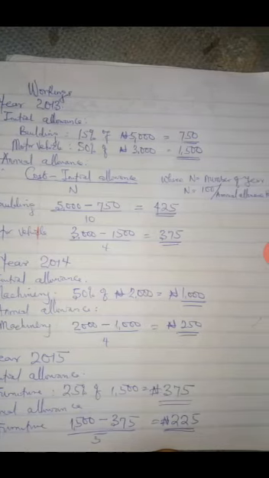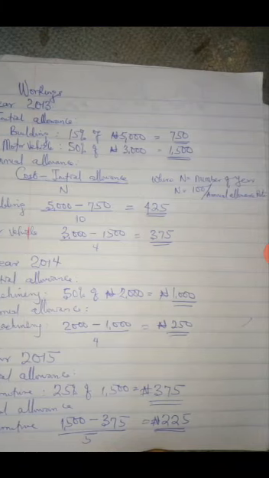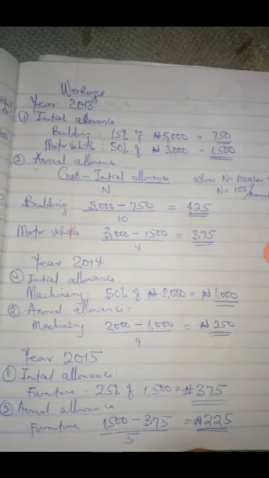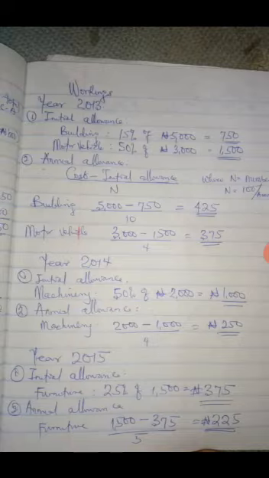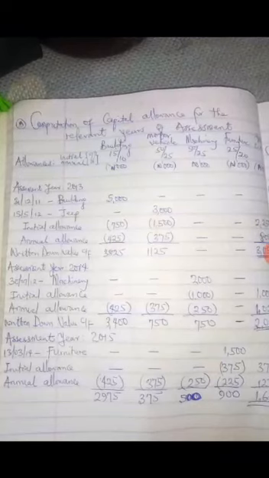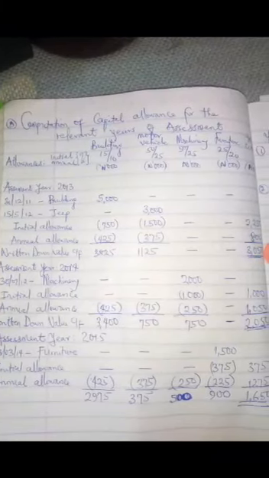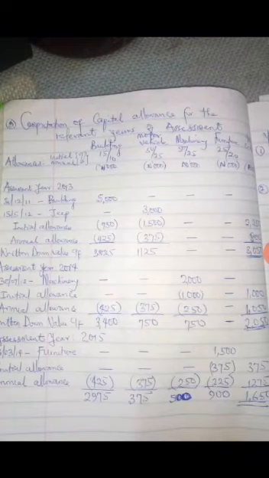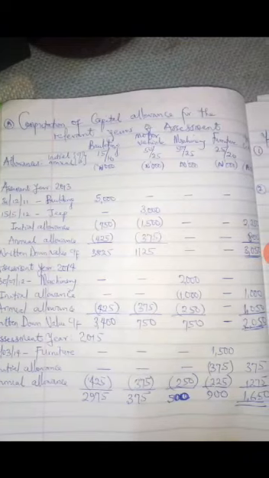Then N will be 100 divided by 25, which gives us 4. So on getting the computation, you'll have 375 naira. This is what we did here. So we have known how the initial allowance is gotten and how the annual allowance is gotten.